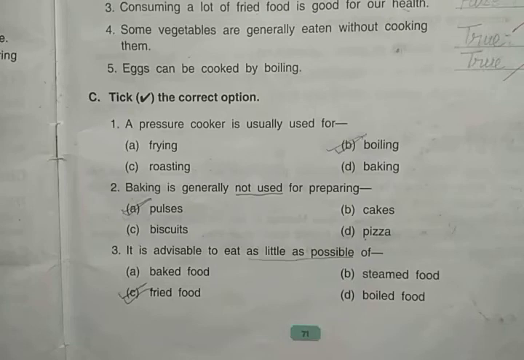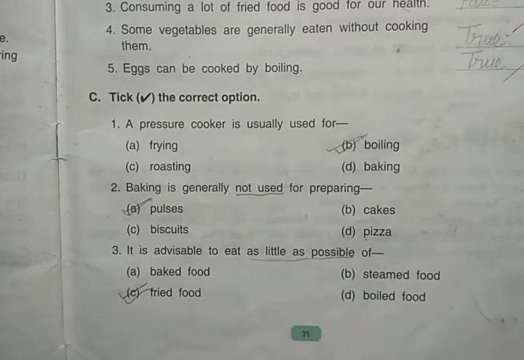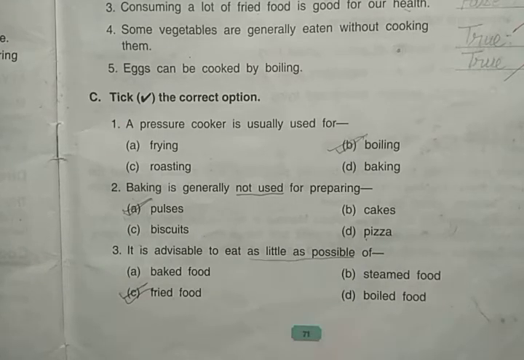Hello students, in the previous video we started the revision of the exercise of lesson number 9, and we revised the fill-ups and true-false of this lesson. Now today we will revise the MCQs and question answers of this lesson.